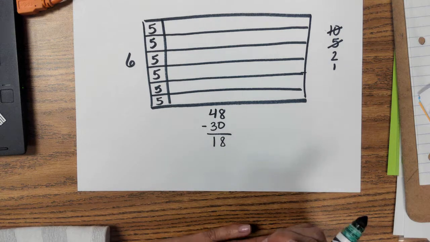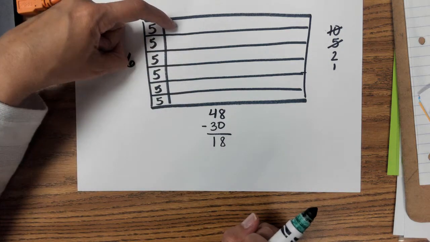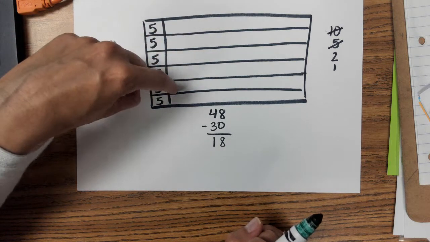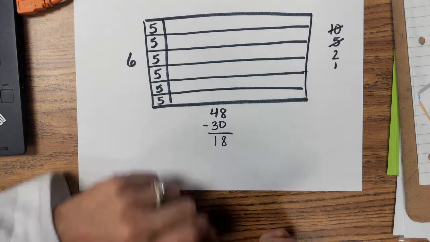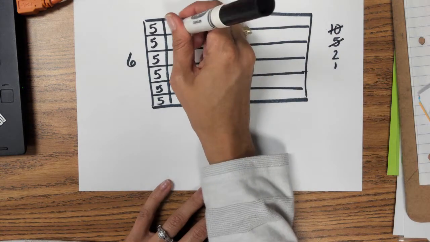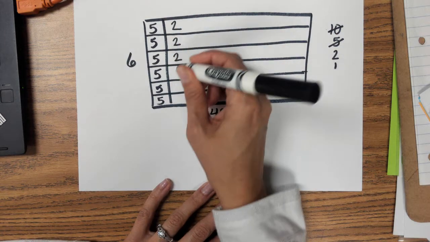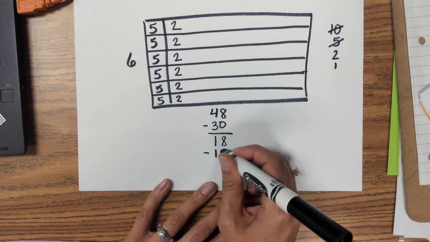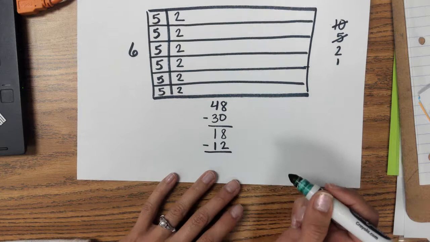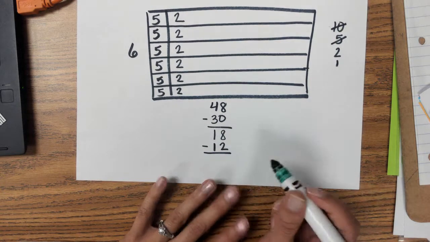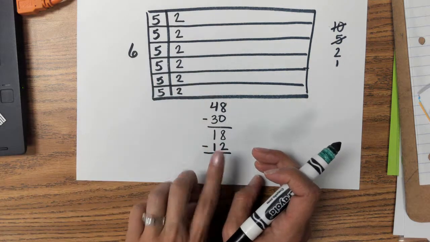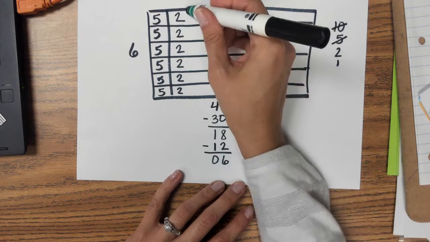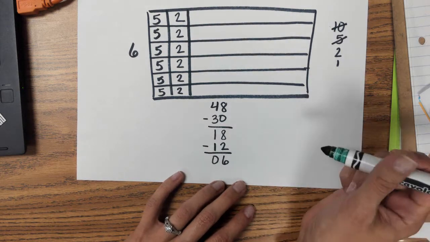Let's try 2s. Can I put 2 into each group? 2, 4, 6, 8, 10, 12. Well, yes, because I have 18, which is enough. So I'm going to put 2 into each group, and I have shared 12. Now I have to take it away. I've shared it, now I take it away. And what do I have left? Now I have 6 left to share.